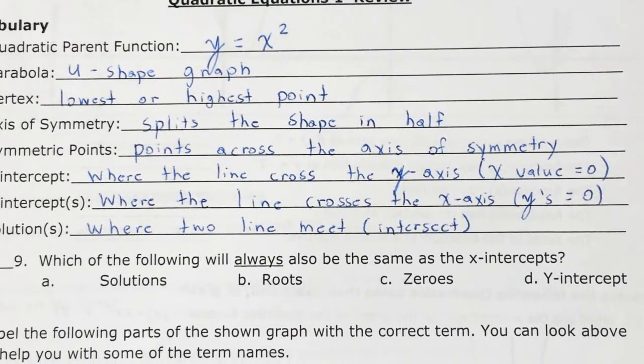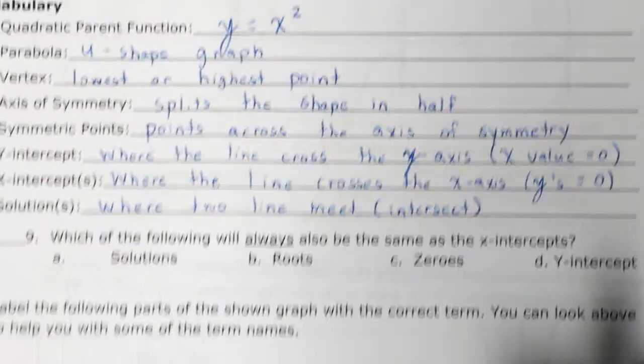Alright, if you didn't get any of that, pause the video right now, copy it down. Because I'm going on 3, 2, 1, here we go.